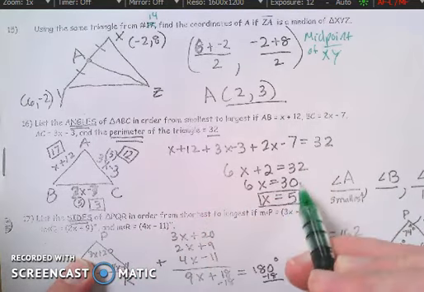Last but not least, number 17, we're doing the same thing but almost backwards. This time we're given angles. What we know about angles is that they add to 180. So I'm going to zoom in on this one. Okay, so I have my angles all posted in here. I know I should add them all up and set them equal to 180. When I do that, I get x equals 18. Once I get x equals 18, I should be able to find all the different angle measures.